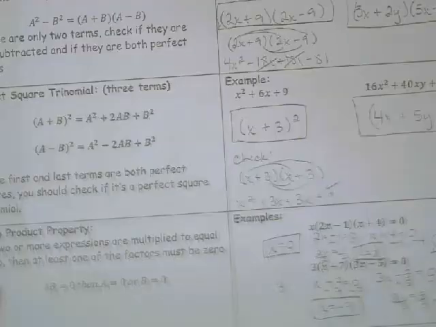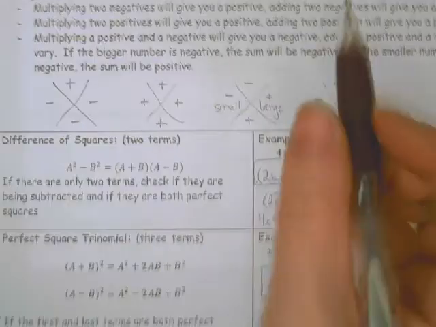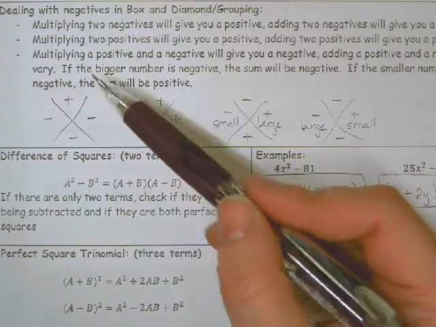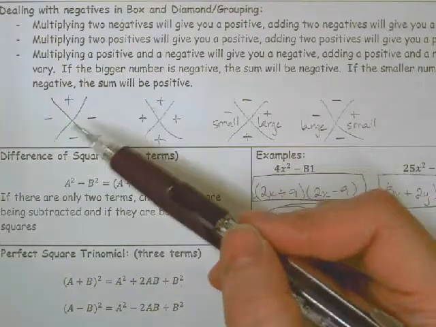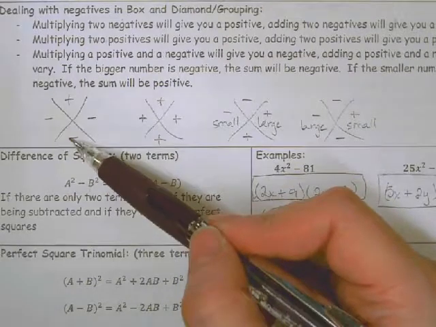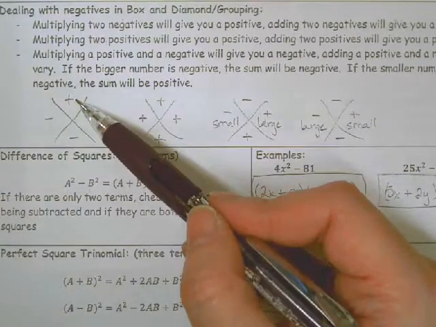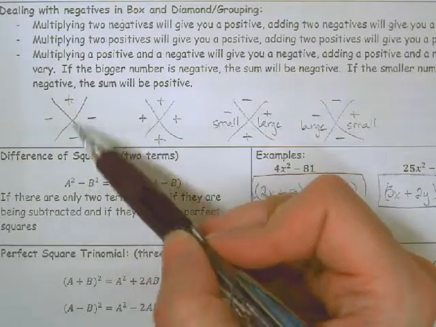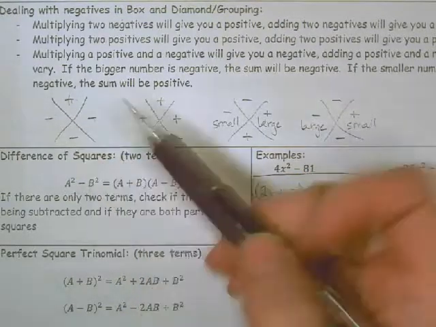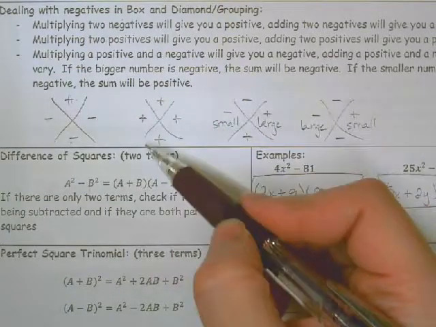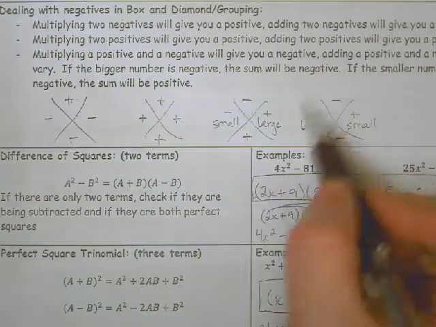On the back side, you also have some guidelines about dealing with negatives and positives. And I use the diamond for a visual because they need to add together to give you the bottom number and multiply together to give you the top. So if I have a negative times a negative, it's going to give me a positive, and it's going to add together to give me negative. If I have a positive and a positive, that's going to multiply to give me a positive and add together to give me a positive.